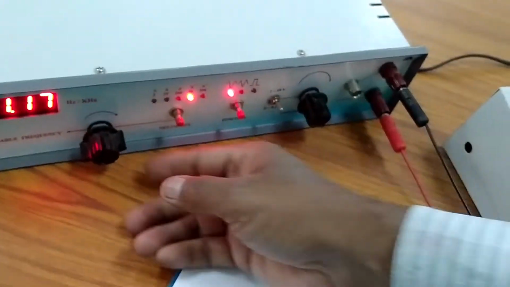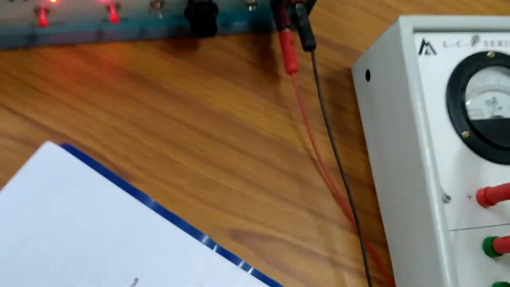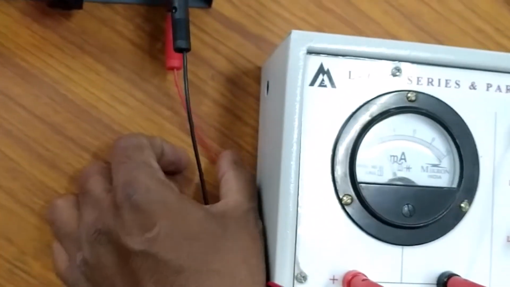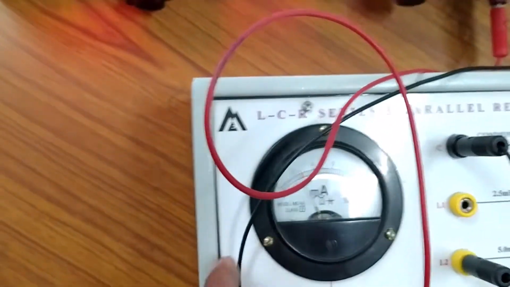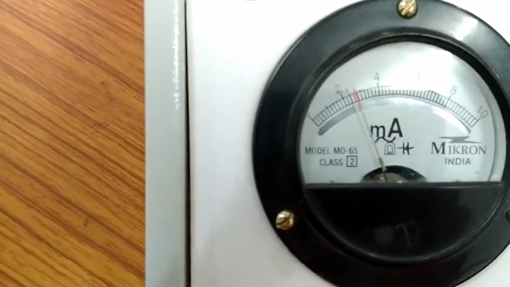At low frequencies, if you see, I have kept it low, and the current is somewhere here. So we will now find out how the current in the meter is changing.